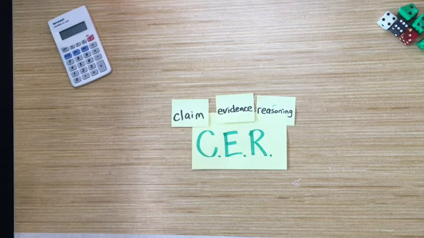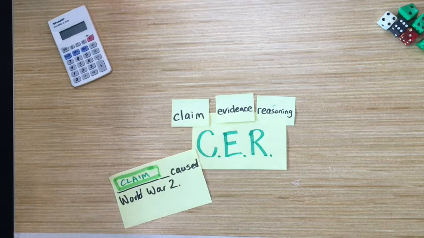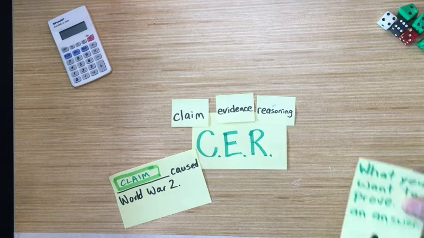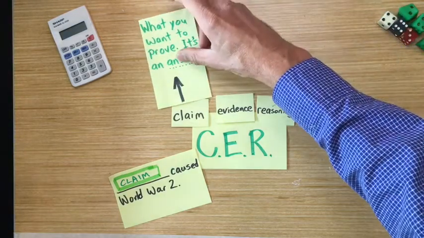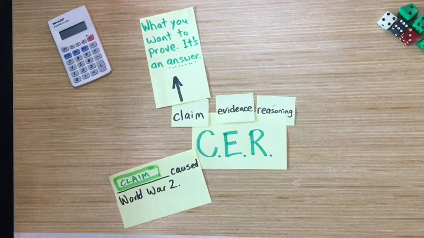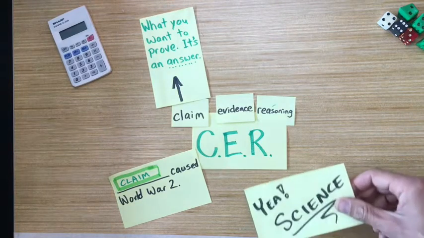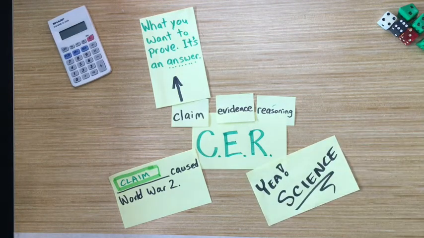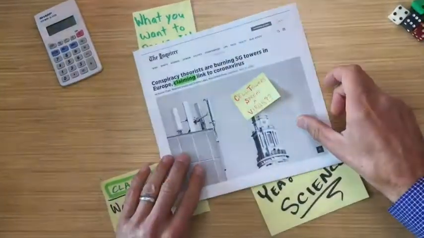CER can be used in lots of different subjects, such as history and literature. But the way we use it in science is a little bit different. When we make a claim, we are trying to prove something or give an explanation. Anyone can claim anything, but it is not accepted until it is backed up with evidence.